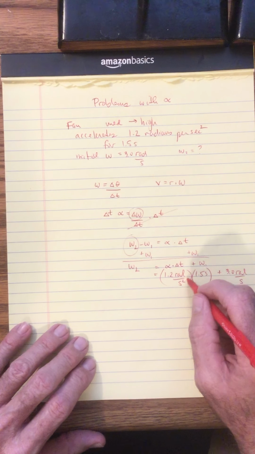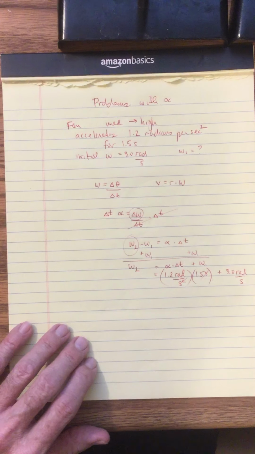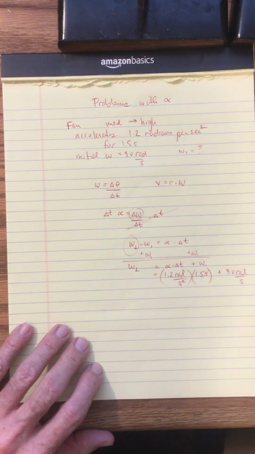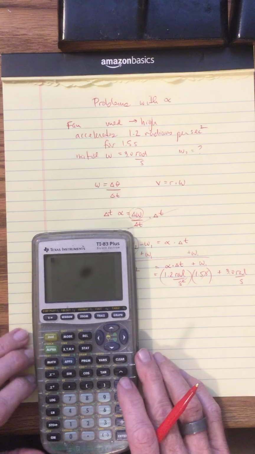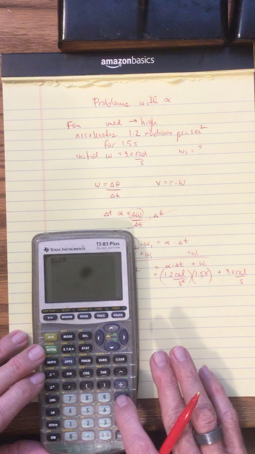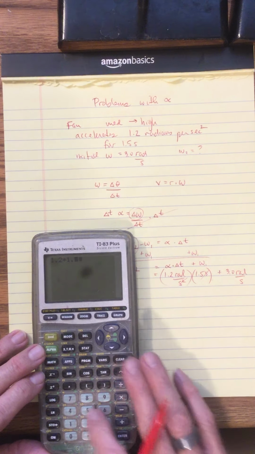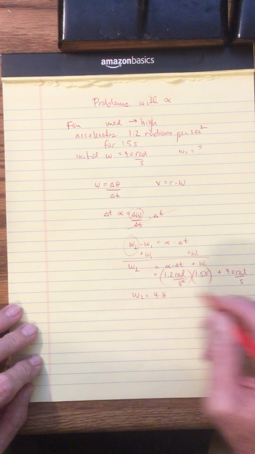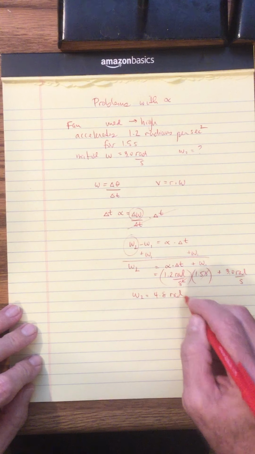So the seconds squared will cancel with the seconds there, and if we multiply this out, we'll have 1.2 times 1.5 plus 3 equals 4.8. My units will be radians per second.